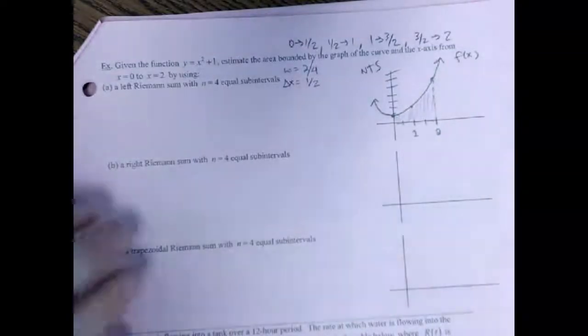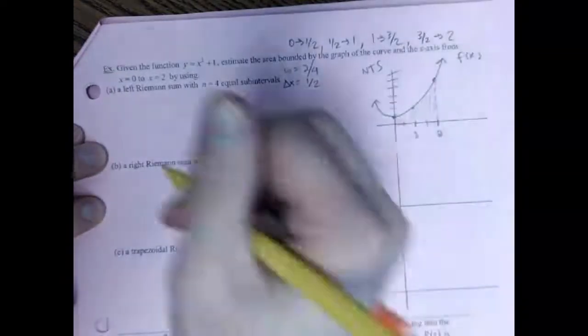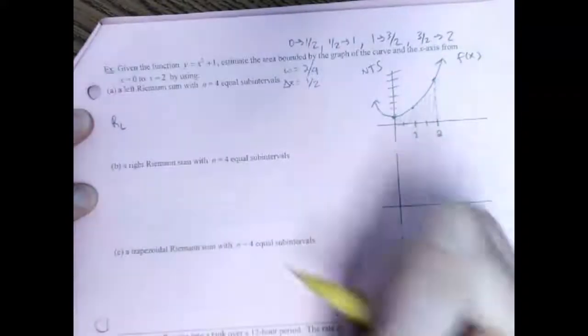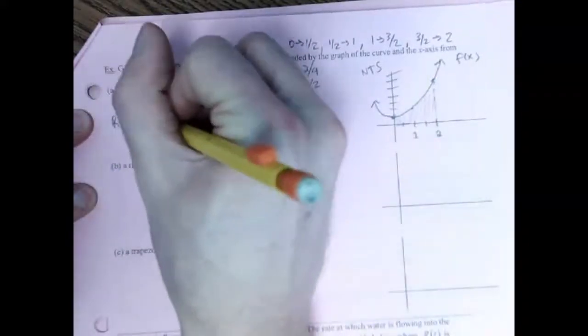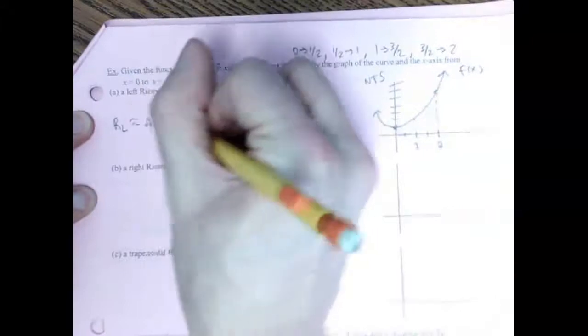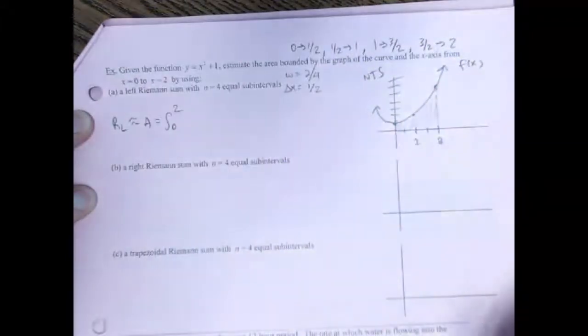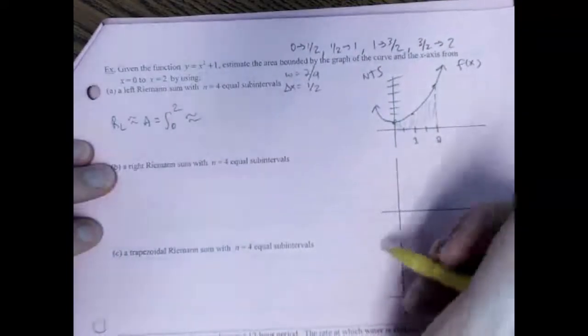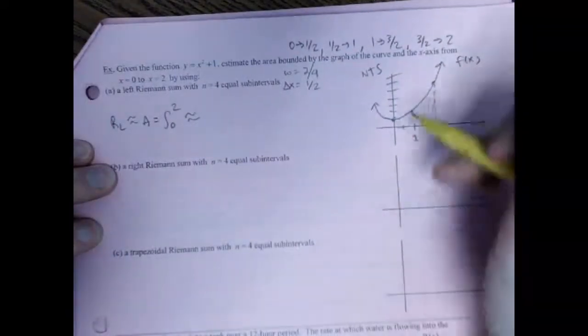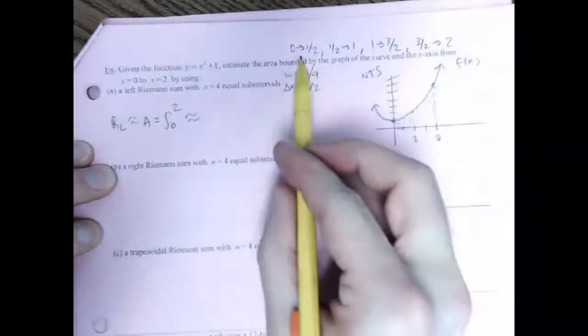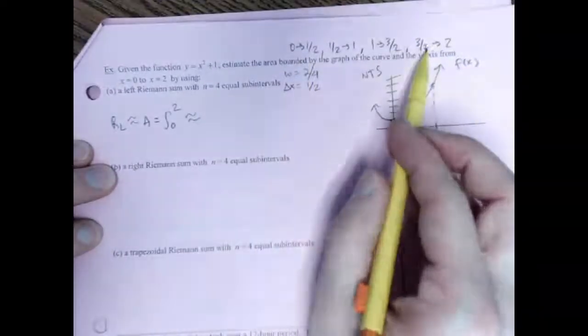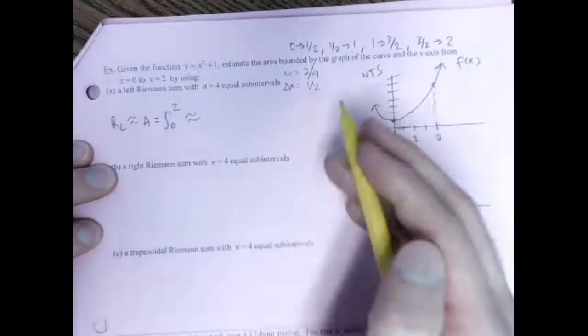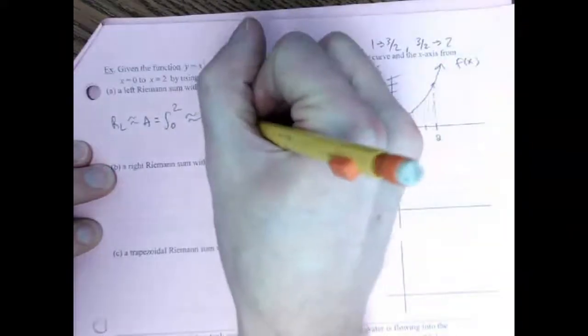Let's do the rectangles from the left first. My left Riemann sum is going to approximate the area. Remember, the area would exactly be the definite integral, but we're going to approximate it with this Riemann sum. If I have the 4 subintervals, the first one would be here, second one here, third, fourth. The universal width is going to be 1/2, so I'm going to factor out that universal width.